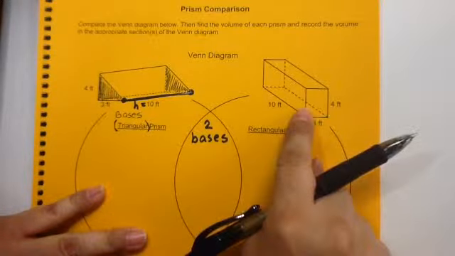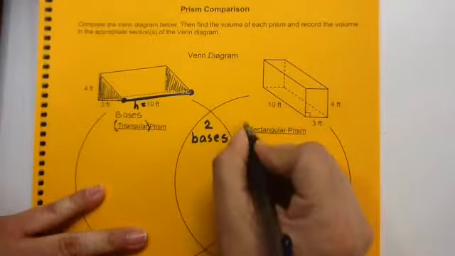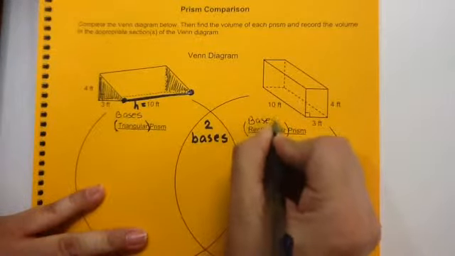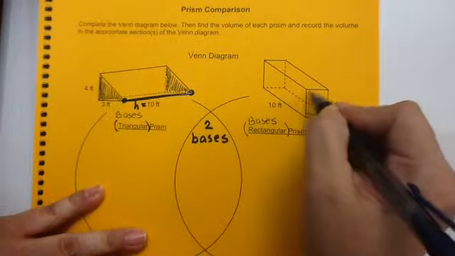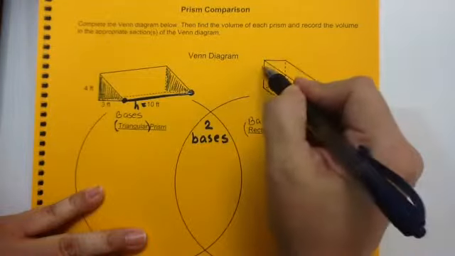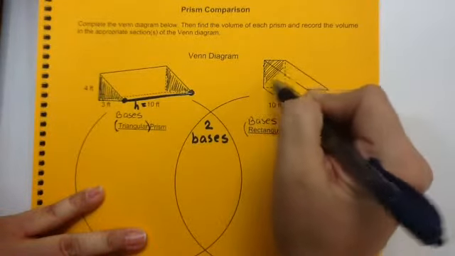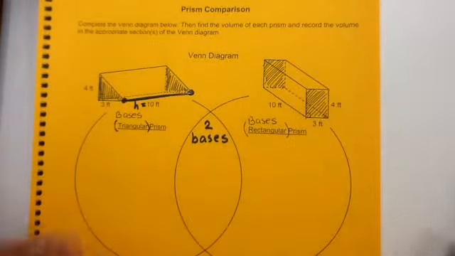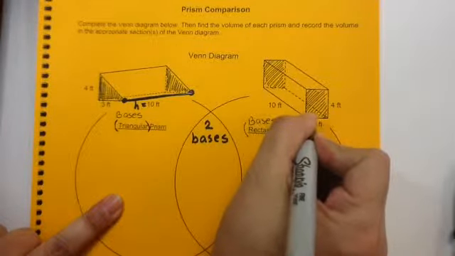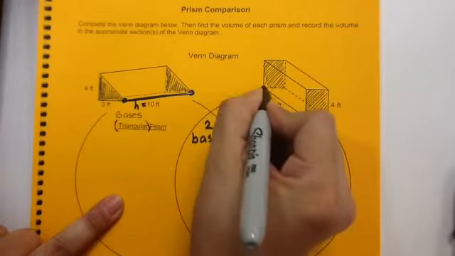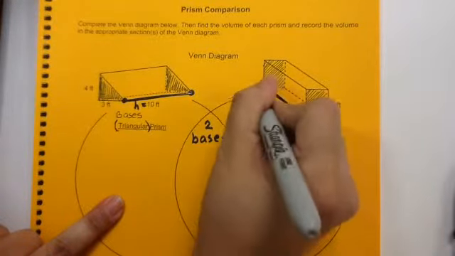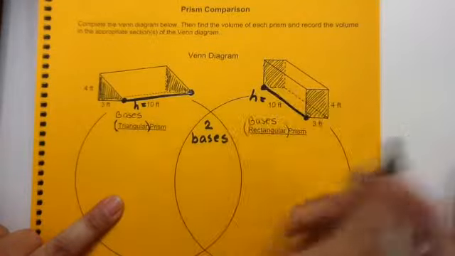And look at this one. This one is called a rectangular prism. So the bases are rectangles. Let's shade them in. And again, looking at this rectangle, connecting it to this back rectangle is this line, and that is the height of the prism.